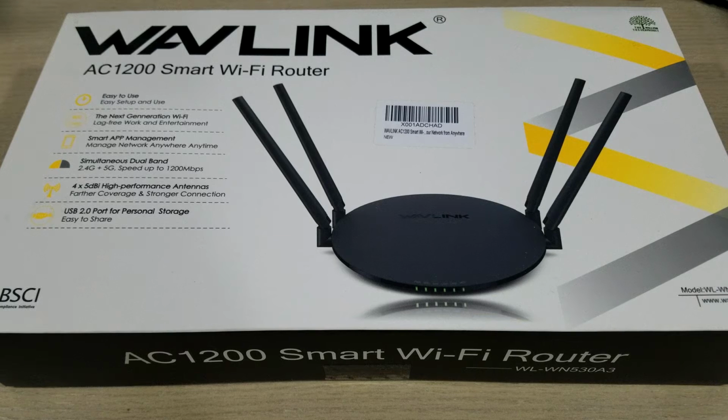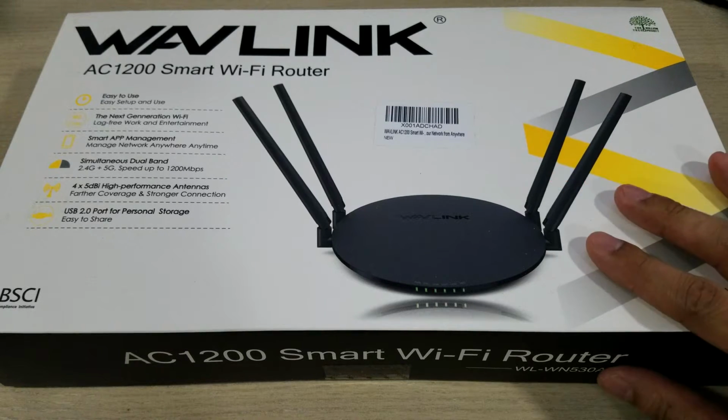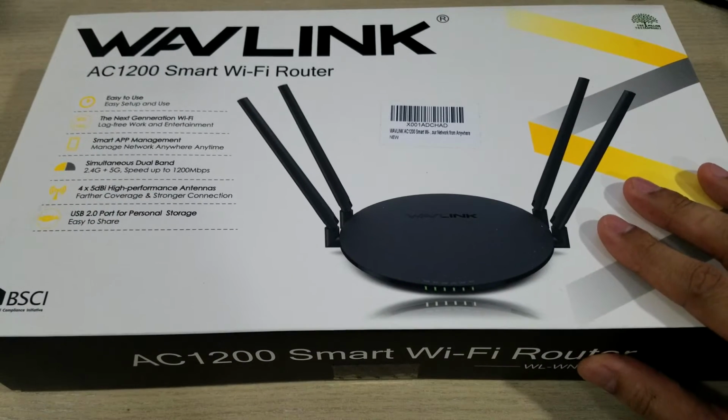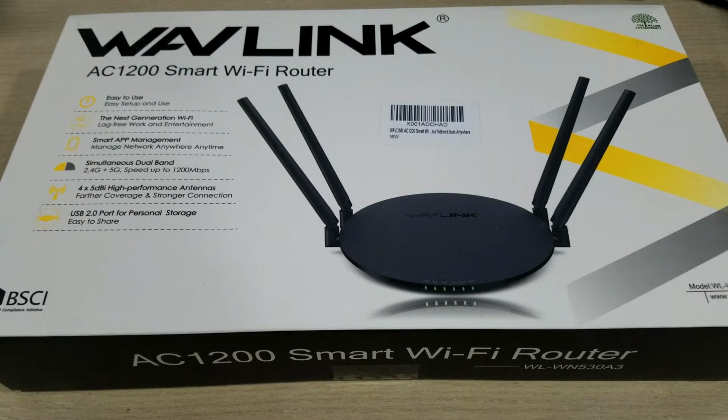This is the WAVLINK AC1200 smart Wi-Fi router. I just got this from Amazon and it's great. I have it already set up, so I just want to go over that.